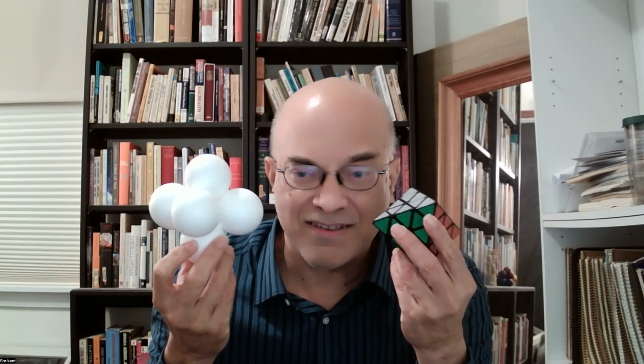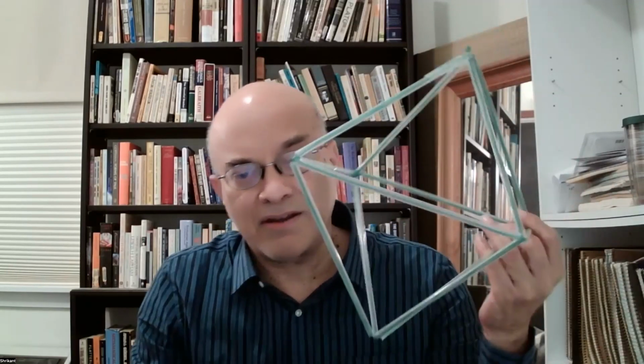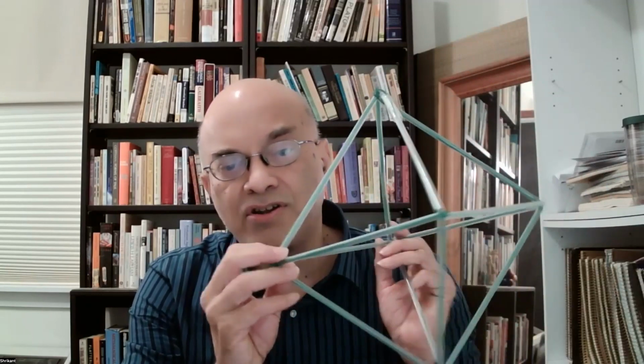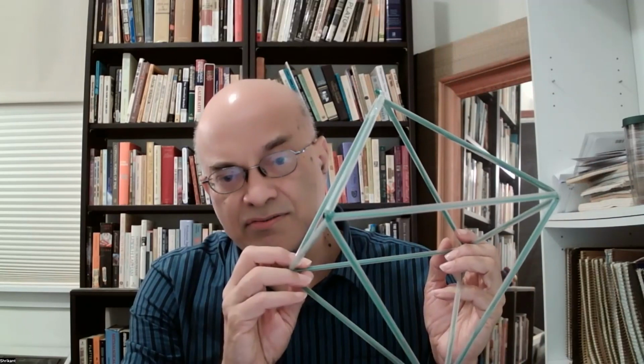This is the same thing as this, except that this model focuses on the vertices. There are 6 vertices, so you can look at it like this. These are the 4 vertices, one here, like that. But there is a third way of looking at it, where you're focused on the sides of it. There are 12 different sides.